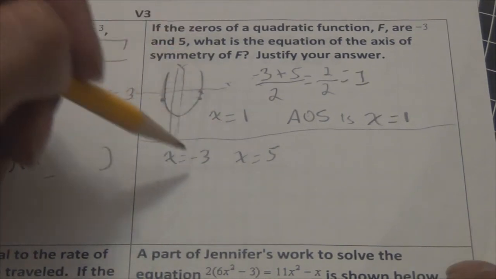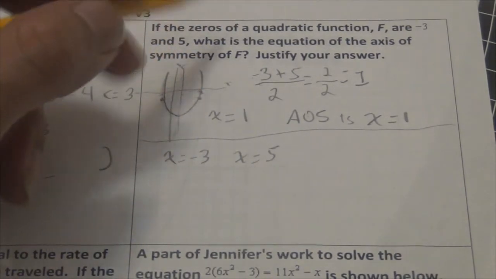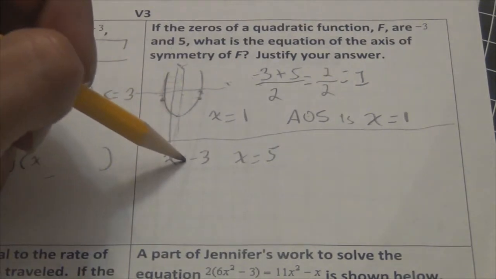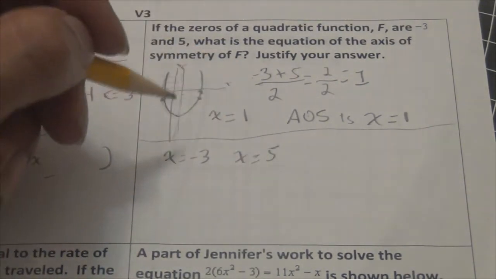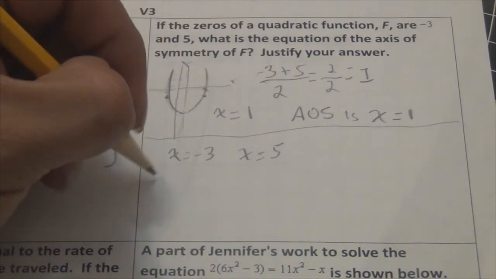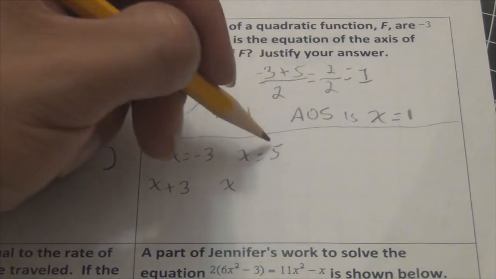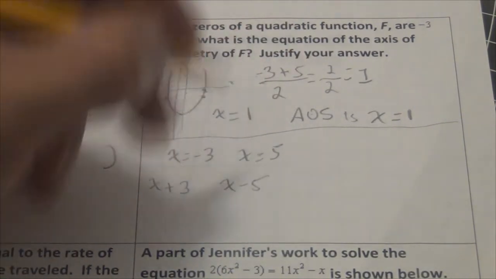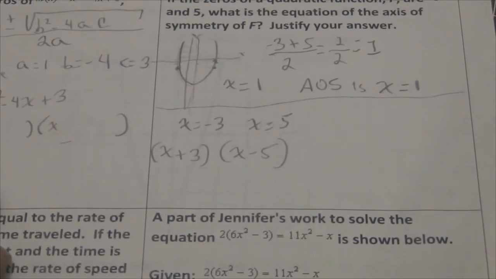I'm going to find the equation of the line. Remember, the factors are always equal to 0, and that's how you get this. So let's set each of these equal to 0. Let's work backwards. I'm going to add 3 to both sides, and I'm going to subtract 5 from both sides. All of a sudden now you have the factors. Okay, now what? Multiply them.